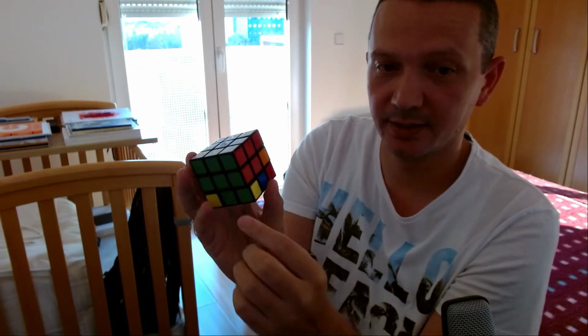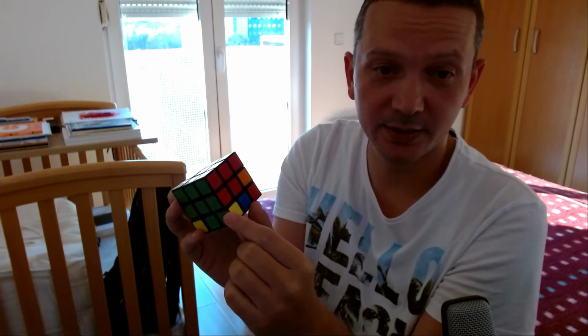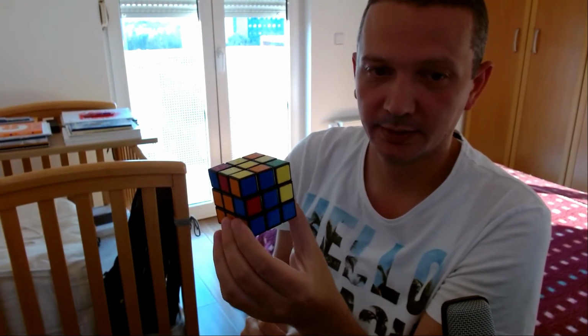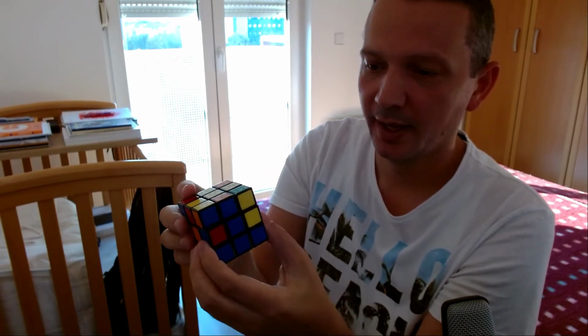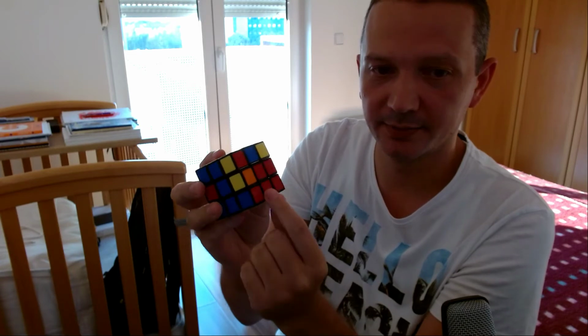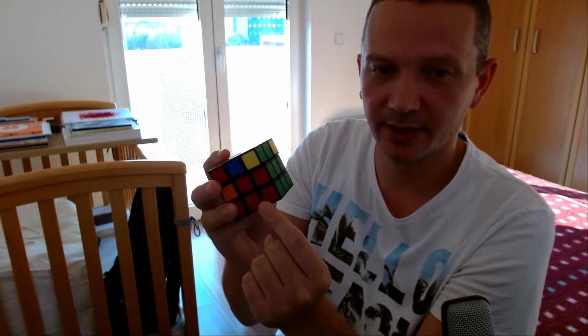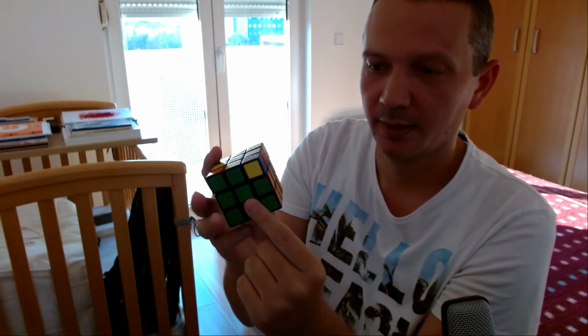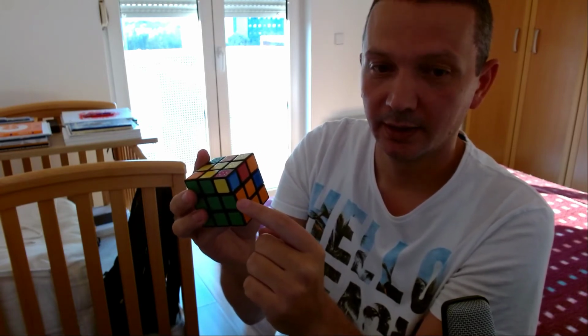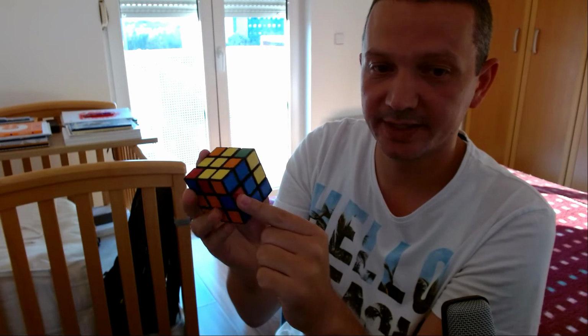The first layer is solved. We shall now put the cube upside down, and we are also having this aligned in the middle, as we managed to get that in the first step. And we now need to solve 4 corners of the second layer.